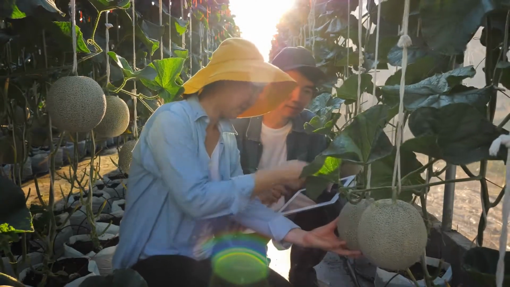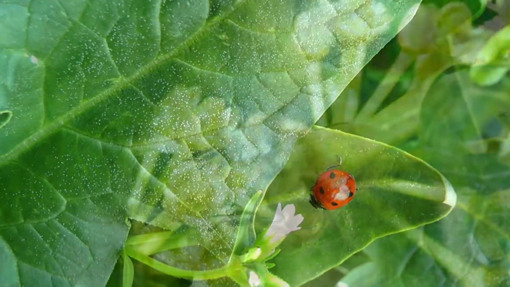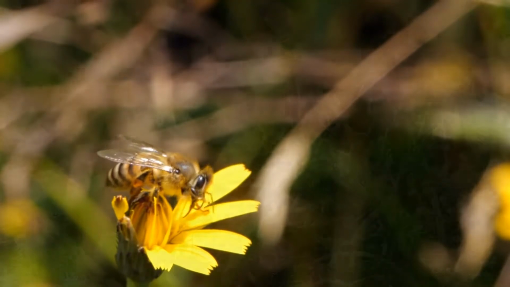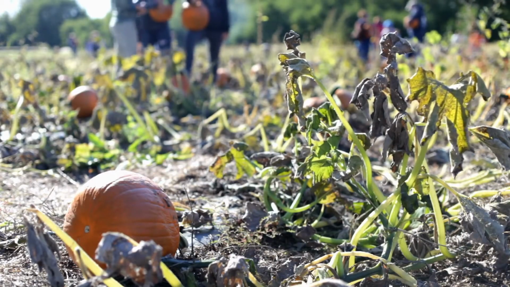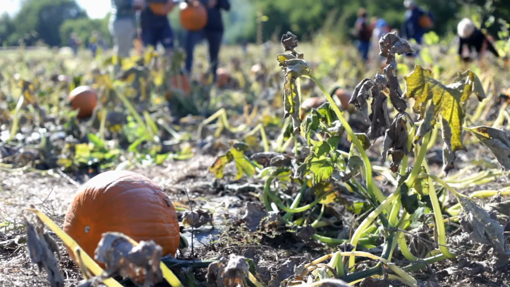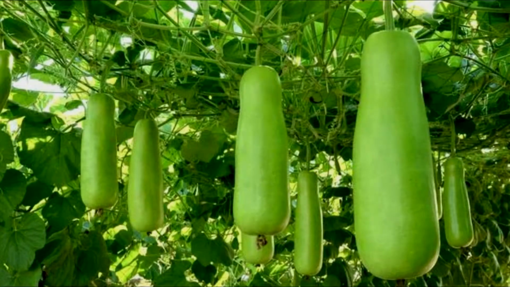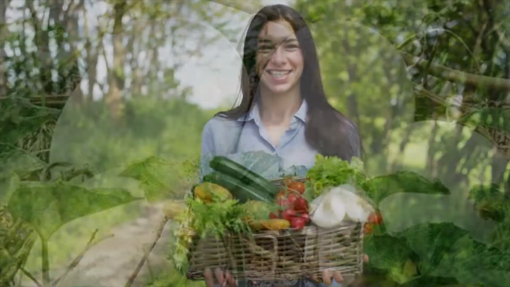Due to haphazard use of chemical pesticides, the beneficial insects responsible for pollination are sharply decreasing. As a result, very poor pollination takes place in Cucurbitaceae crops. Cucurbits include cucumber, sponge gourd, bottle gourd, bitter gourd, snake gourd, pumpkin, ridge gourd, ash gourd and many more.